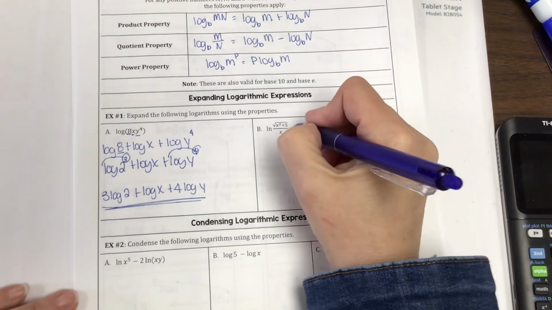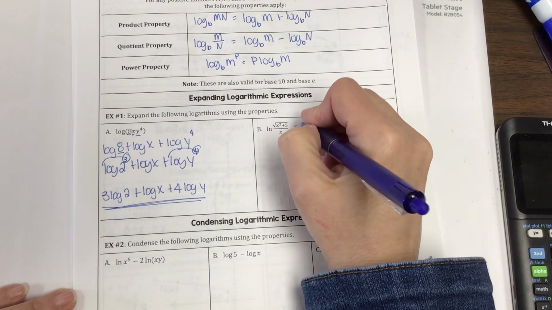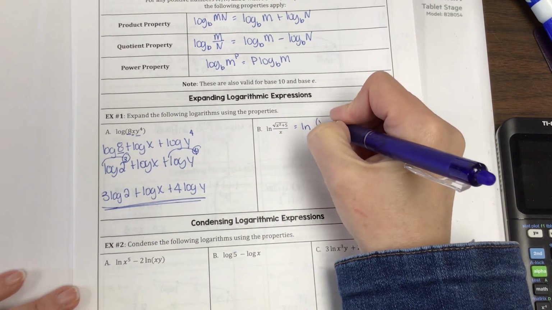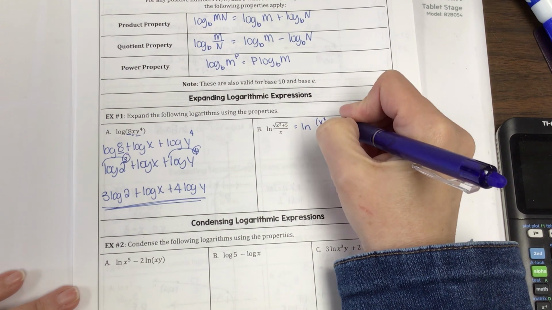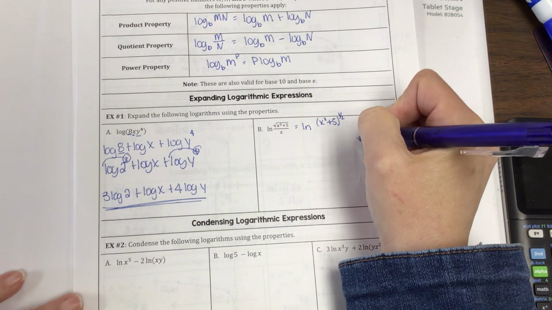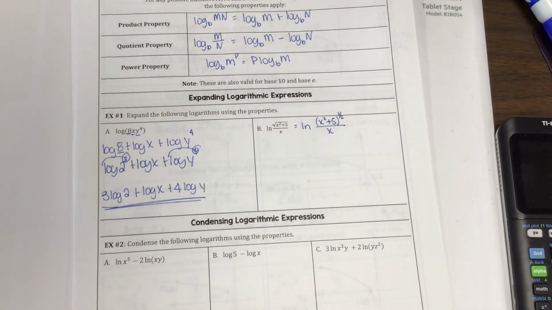So what's important here is that a square root can be written with an exponent. Do you agree? This is the same thing as saying x squared plus 5 to the 1/2, right? Over x. So we have two things that are divided.